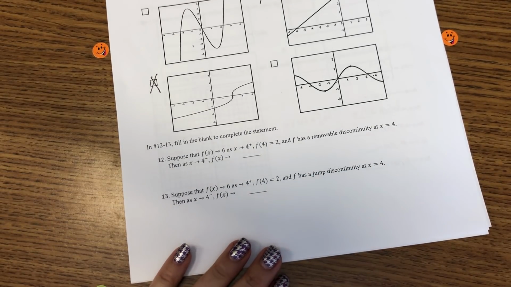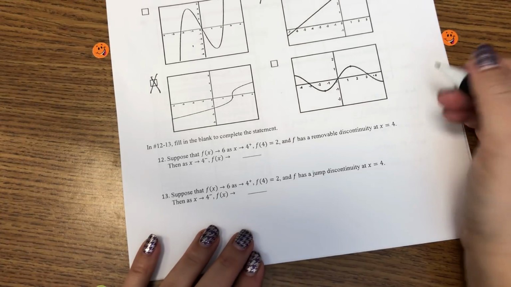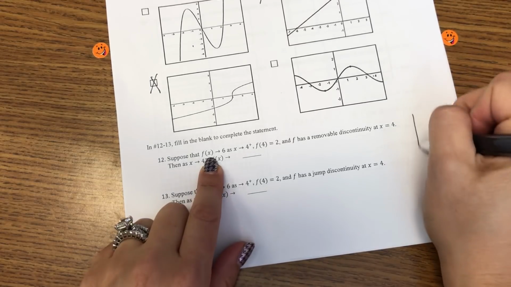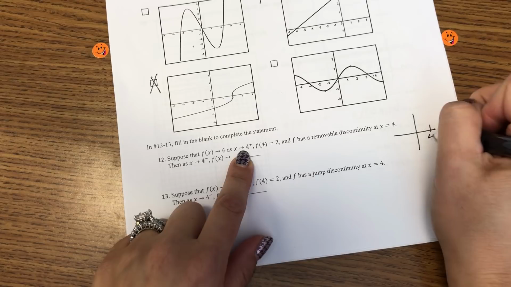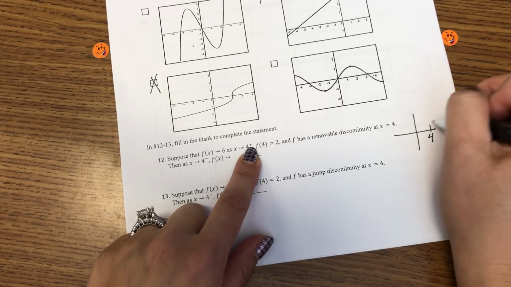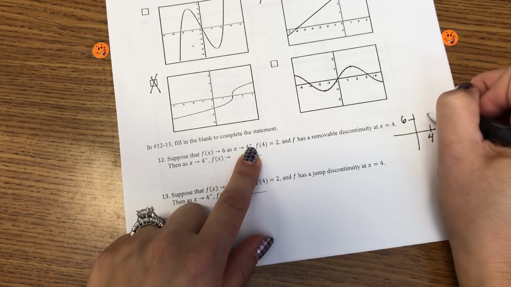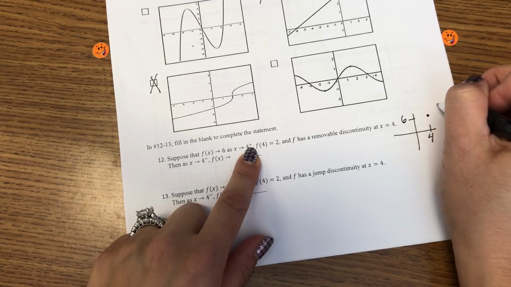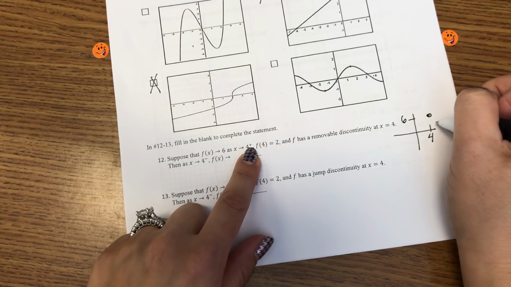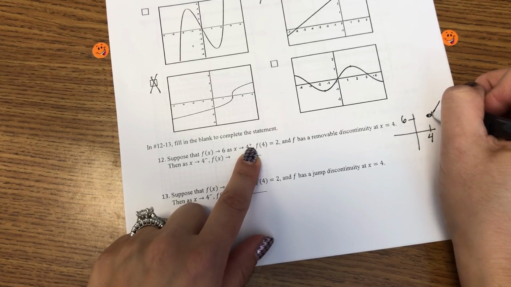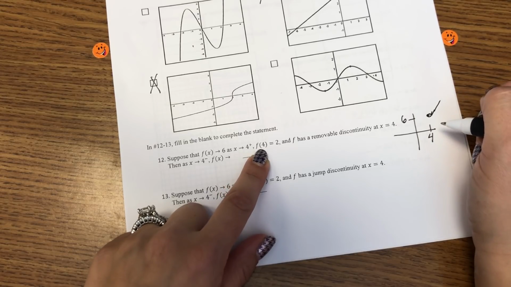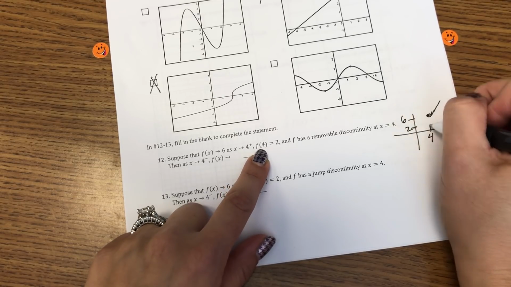Fill in the blanks. Okay, suppose that f of x, all right, well, let me draw a picture. At 4, from the right, we approach a y value of 6. This way. The y value at 4 is 2.